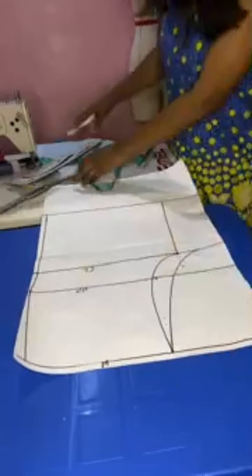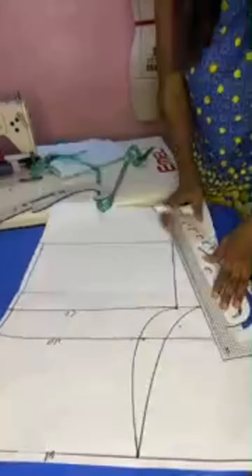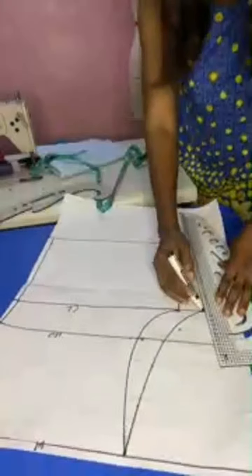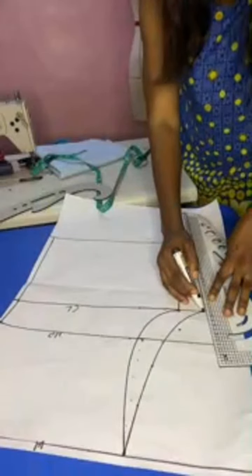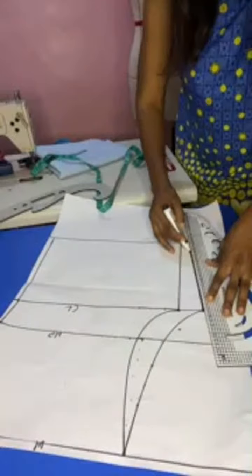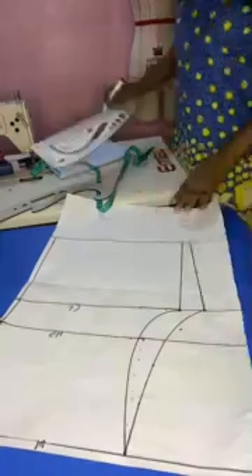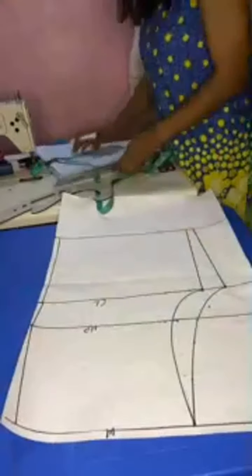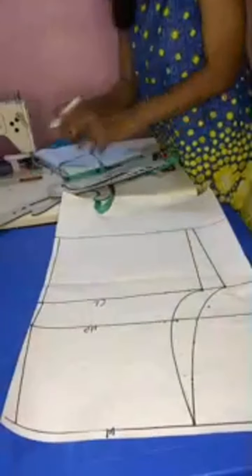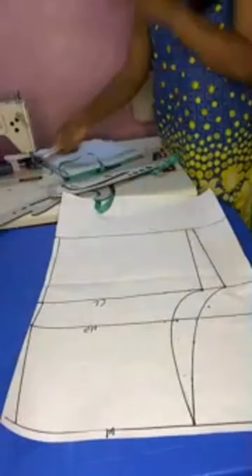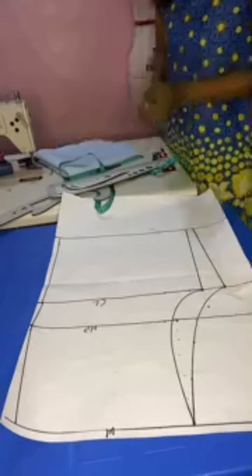And then from this, here's what I'm going to do. Once I'm coming down, I'll reduce it a little bit, so I'll have about 1 inch there. So that's for the back pattern. So that's how simple and easy this is. So now we're going to cut this out.